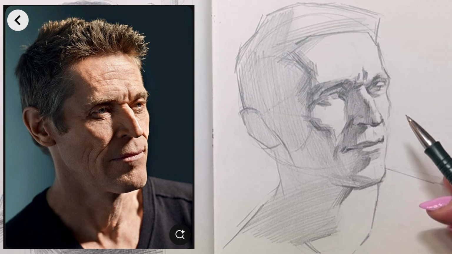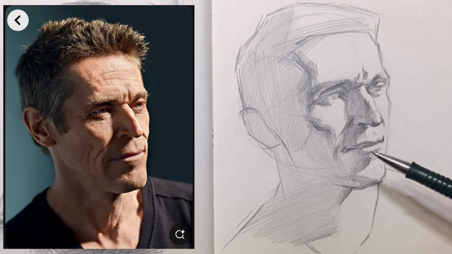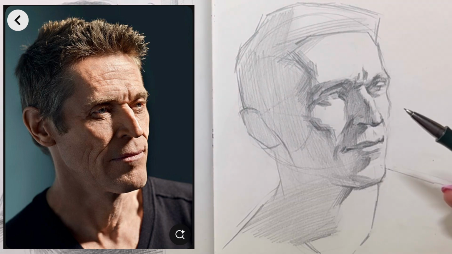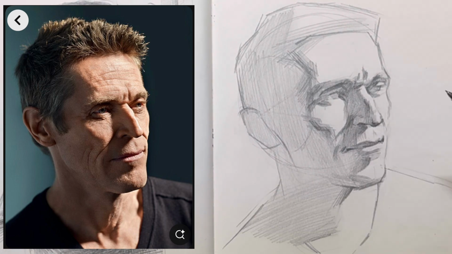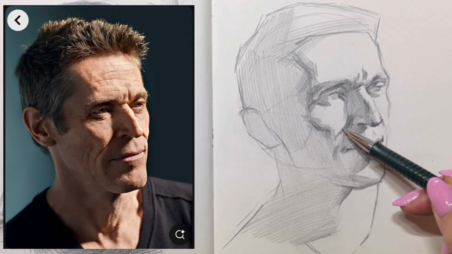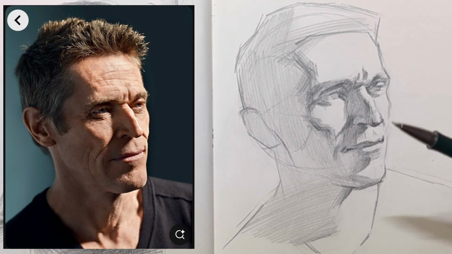To make him resemble and look like really Willem Dafoe, we have to catch what his characteristics and special features in his face are. We have to bring them out and use these face features for the portrait drawing. We are not doing caricatures, but the caricature artists use the special face features of a person to emphasize and exaggerate this characteristic.